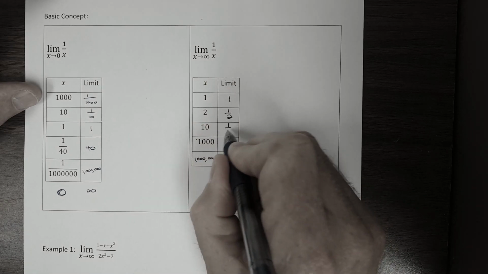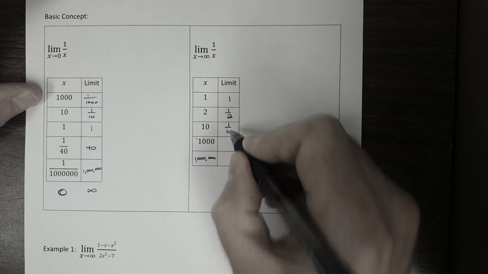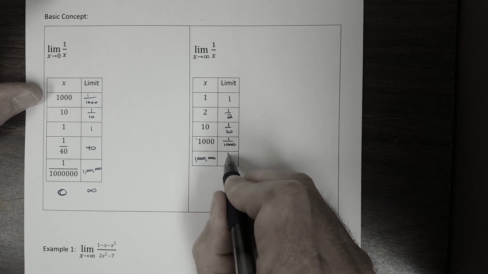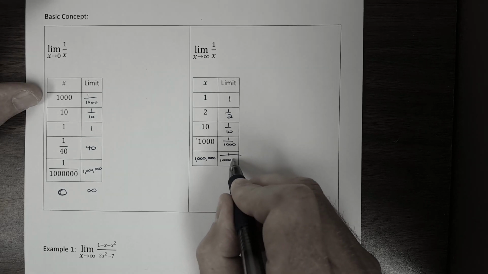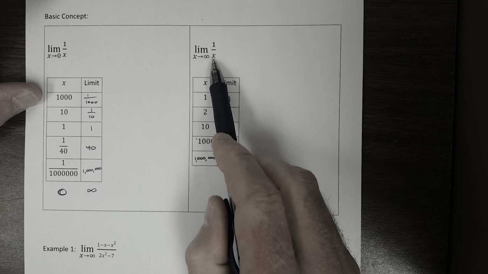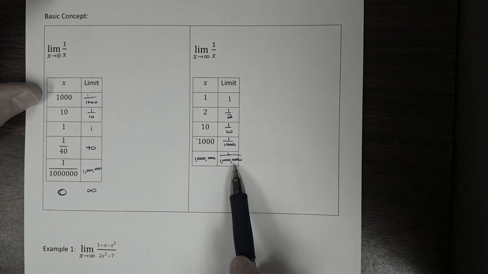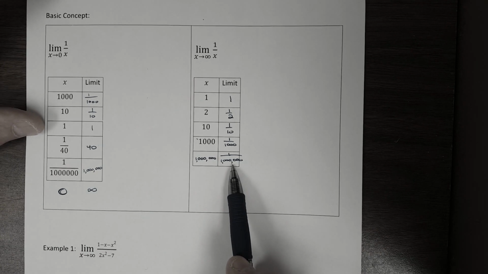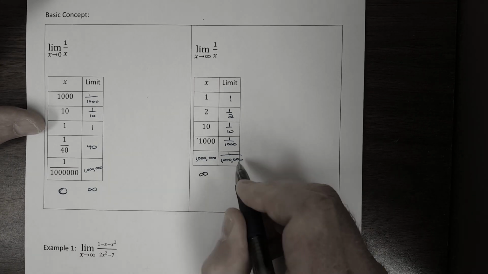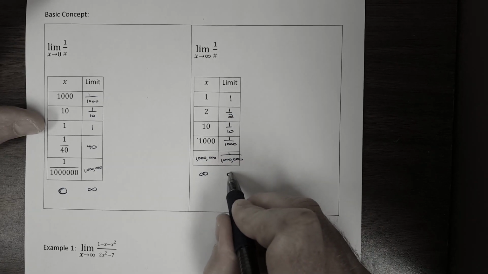Put a 10 there, it's 1/10th. Notice these numbers are getting closer to a specific value. Okay, and as we keep putting in bigger and bigger positive numbers here, our answers are going to approach and get closer and closer and closer to 0. So as x approaches infinity, the limit is 0.